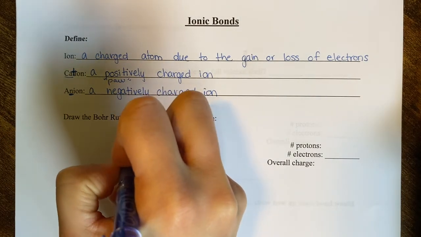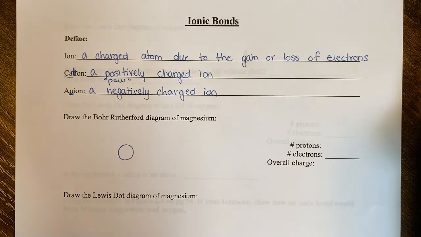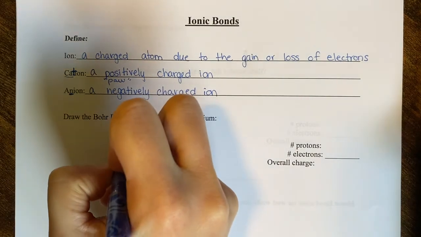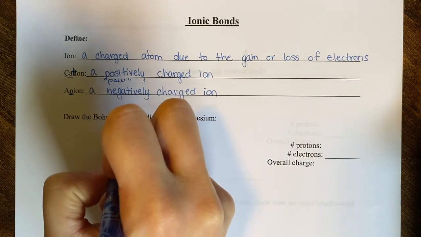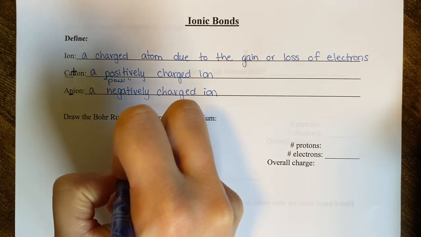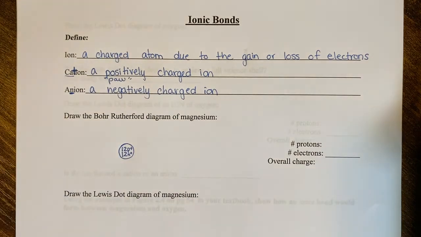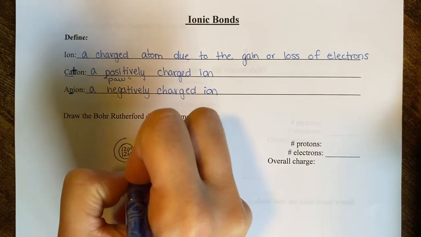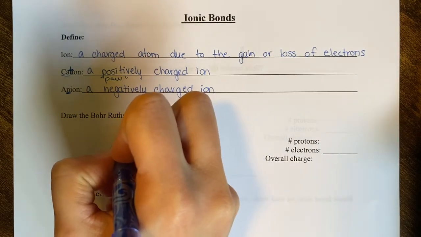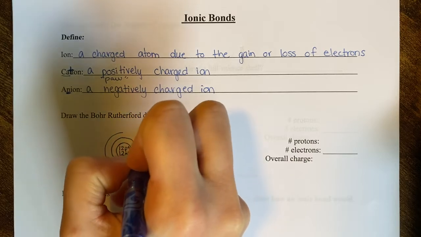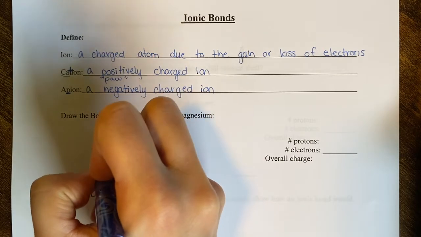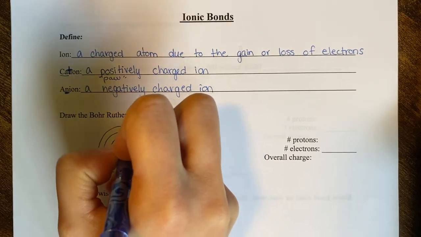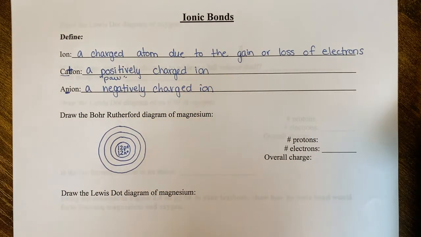So we're going to start by drawing the Bohr-Rutherford diagram of magnesium. The nucleus contains the protons and the neutrons. There are 12 protons and 12 neutrons in the nucleus of a magnesium atom. And we're going to draw 12 electrons around the nucleus, because we're just starting with a neutral atom of magnesium.